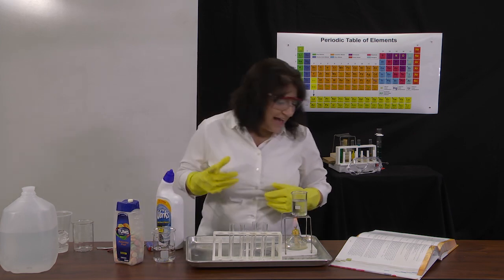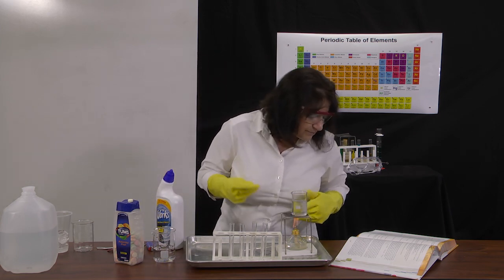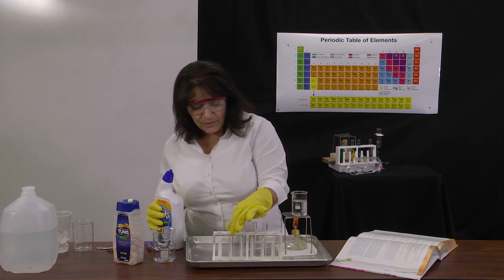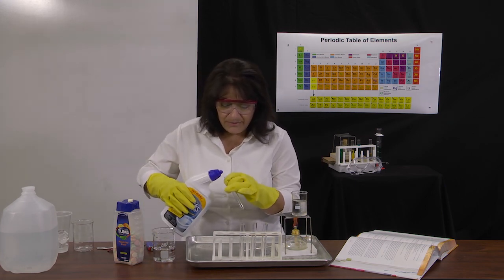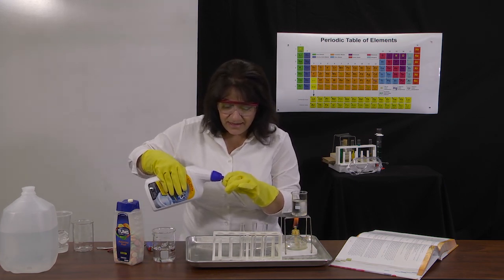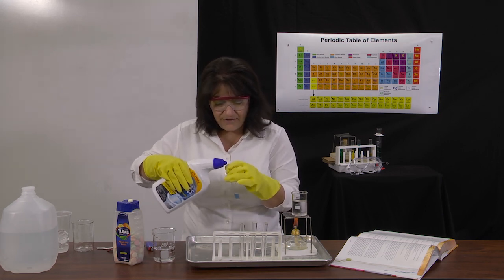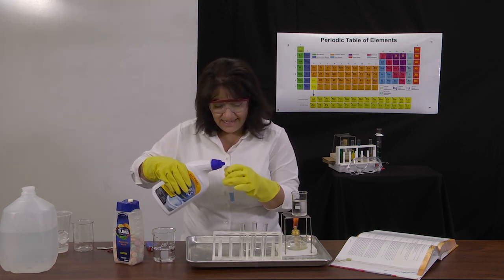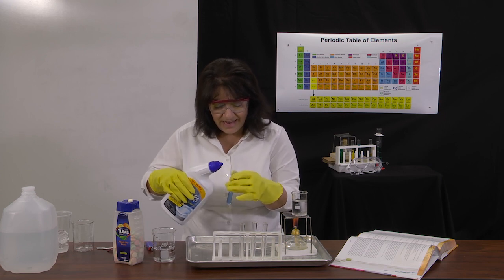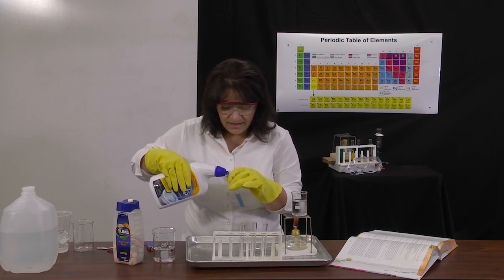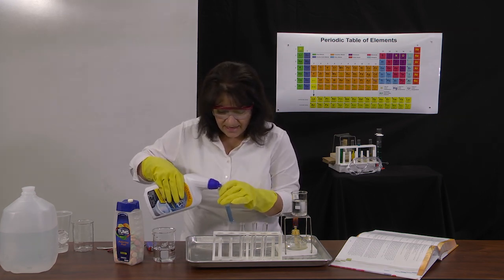So we want to fill 3 of them halfway with toilet bowl cleaner. And I'm doing this over a tray, so that if I accidentally spill some, it's not getting on the table. It's kind of bubbly.